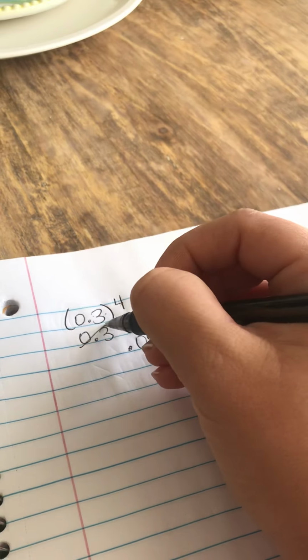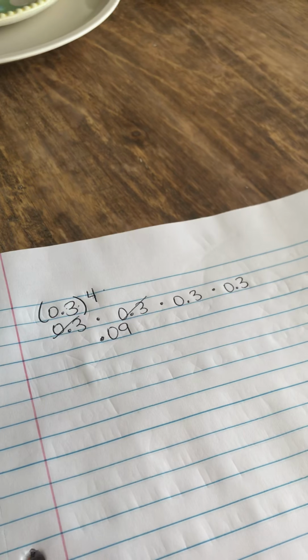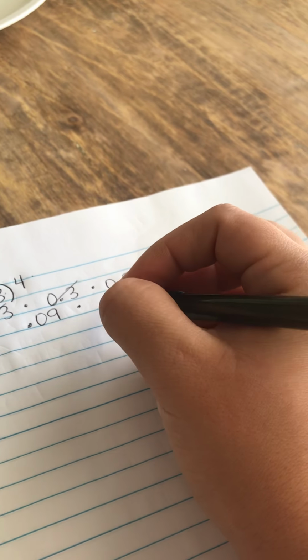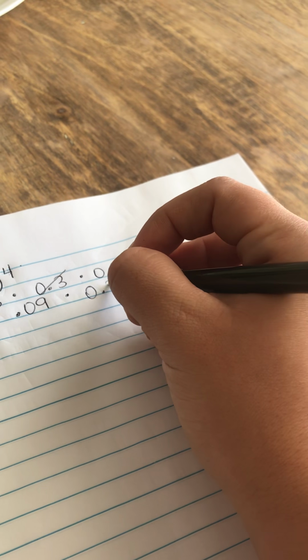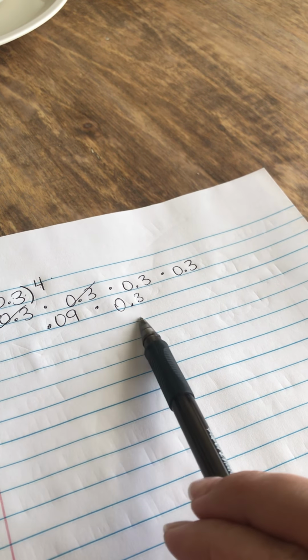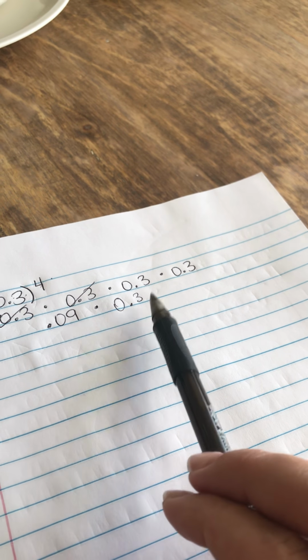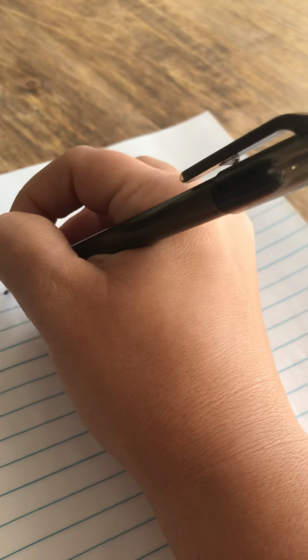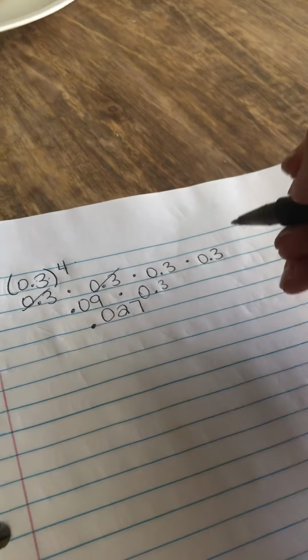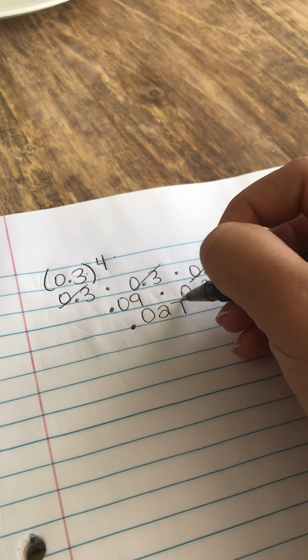Remember to mark out as you use so you don't repeat. Now we're going to bring this times 0.3 down, and then 9 times 3 would be what? 27. So then we would have 0.027. We're done with that one.